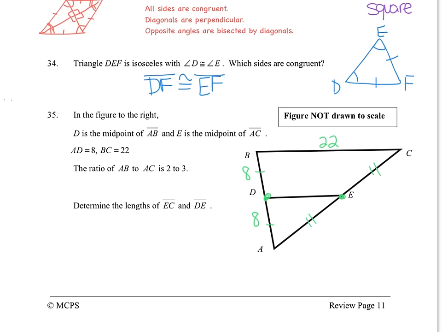Well, let's start with this information about the ratio. What we're told is that the ratio of AB to AC is going to be equal to 2 to 3. What we already know is what AB is, because if AD is 8 and DB is 8, AB must be 16. So 16 over AC equals 2 over 3. We're going to cross multiply. 16 times 3 is 48, and 2 times AC is 2AC. If I divide both sides by 2, I'm going to get AC equals 24.